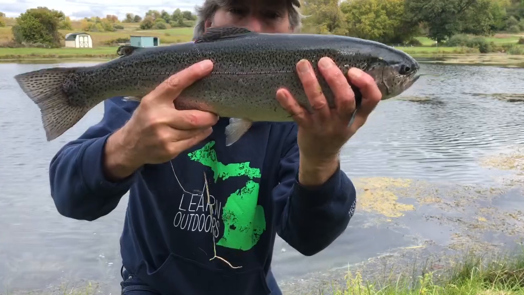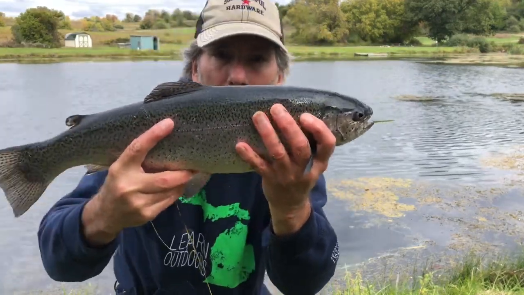Look at the tail fin. Look at the dorsal fin. The gills are in that gill plate. I'm going to let him go now.